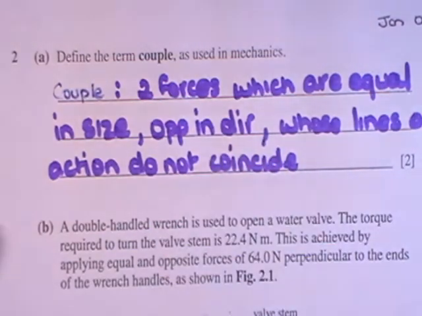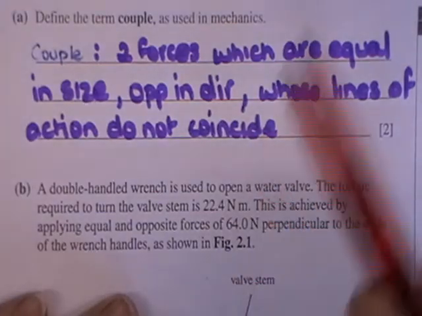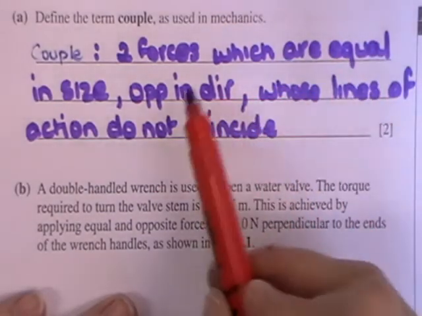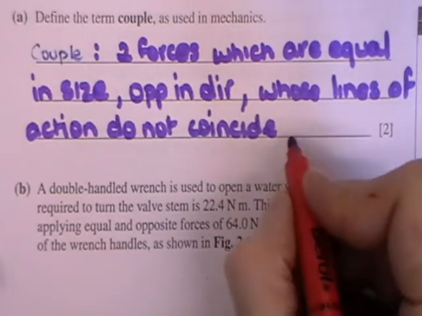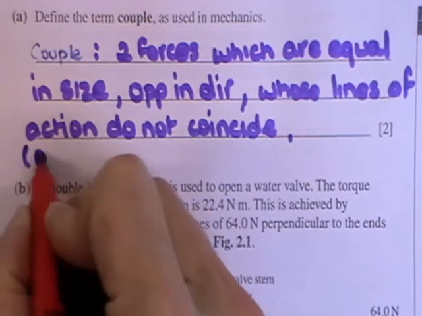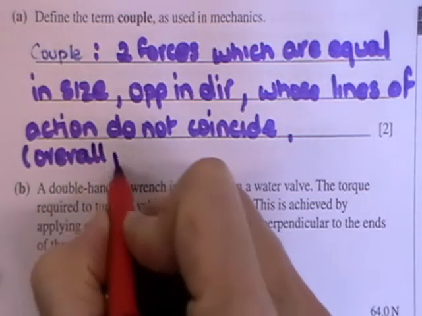Now, I would learn those 3 points when you're defining a moment or a couple. That the forces are equal, that they're opposite, and their lines of action do not coincide. And I would put in there too, overall producing a turning effect.